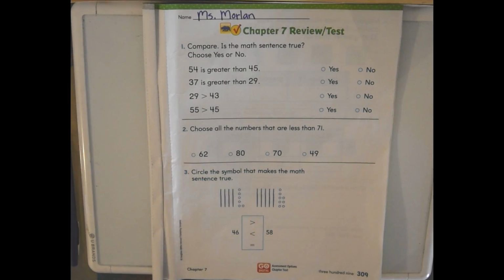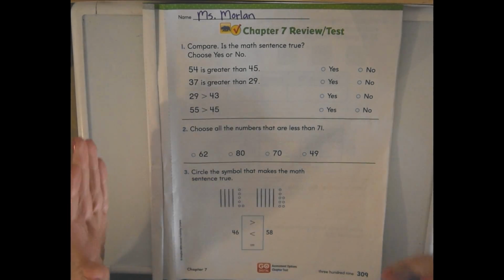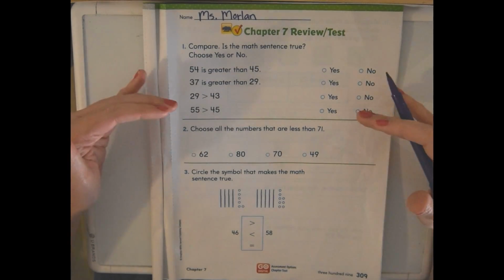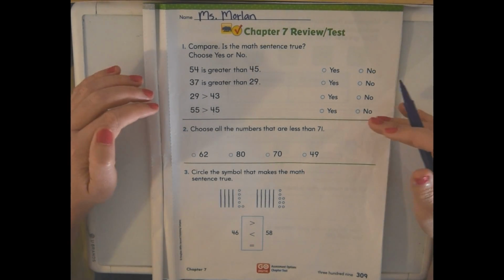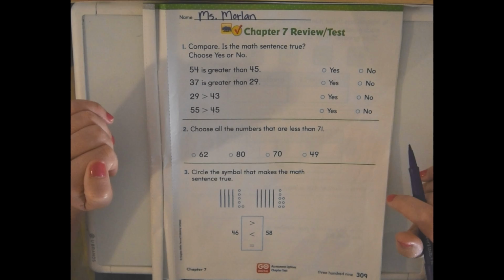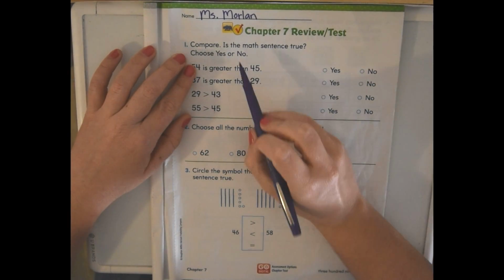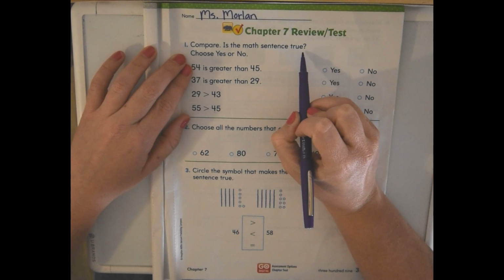Okay, we are starting on page 309 with our review. As I mentioned before, remember you can solve the problems first and then watch me to see how I solve it and to make sure you get the correct answer. For number 1, it says compare. Is the math sentence true?